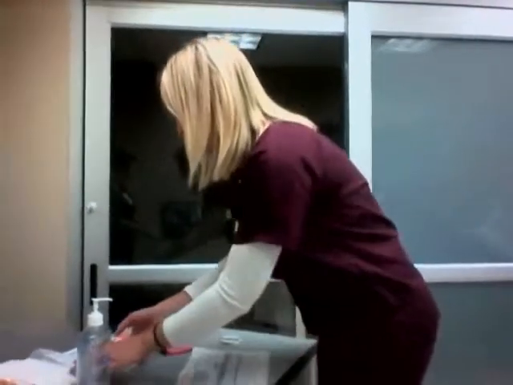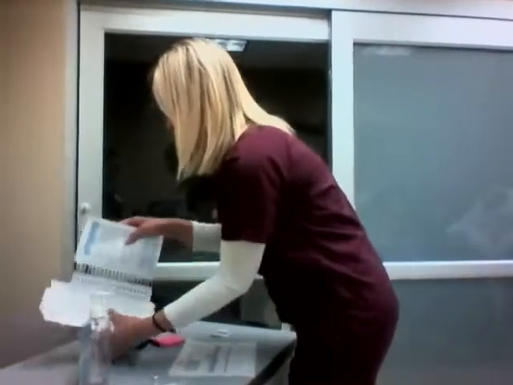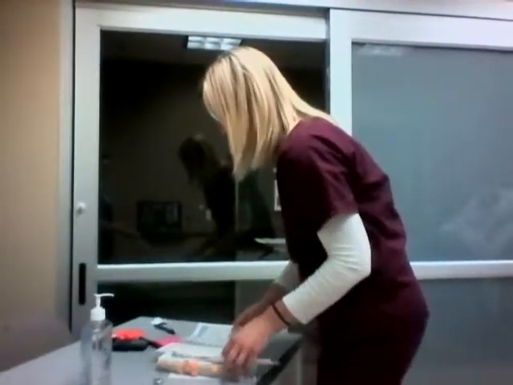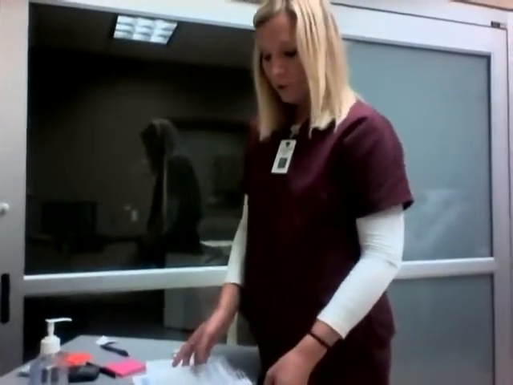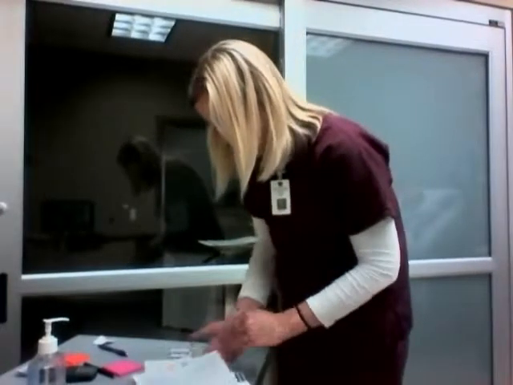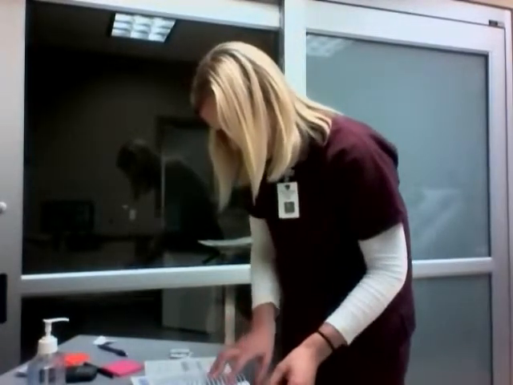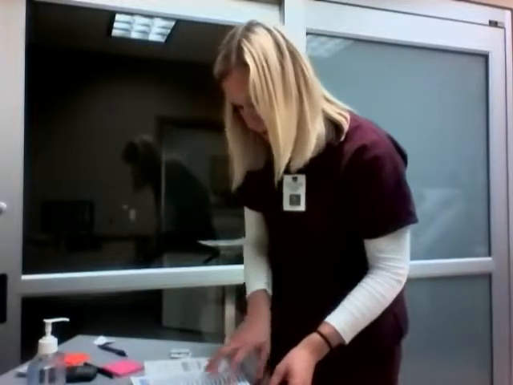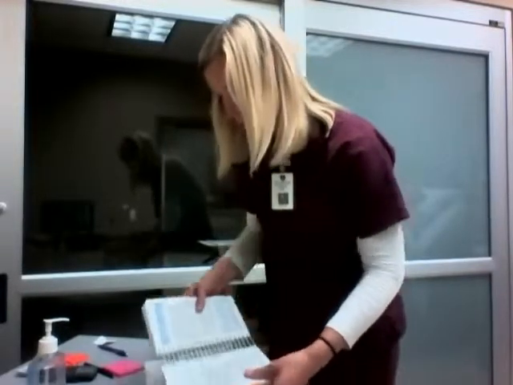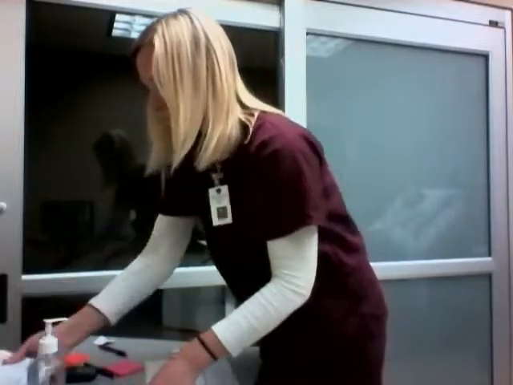And now I am going to look in my IV drug book, and I'm just going to confirm that this medication is compatible with the primary infusion that is running in the patient's room. And right now she has normal saline running. So I'm going to look in here, and it looks like it can be given undiluted through the Y tube with normal saline. So we'll go ahead and do that after I draw it up here.